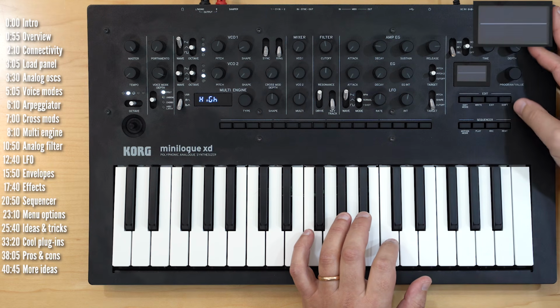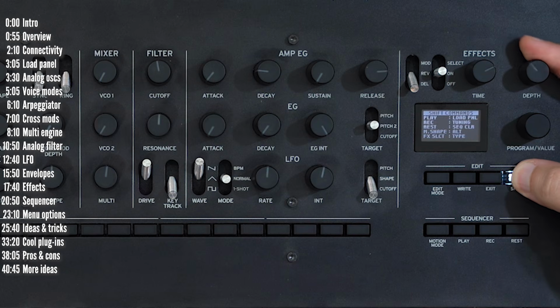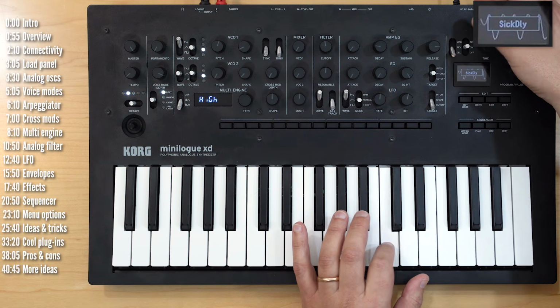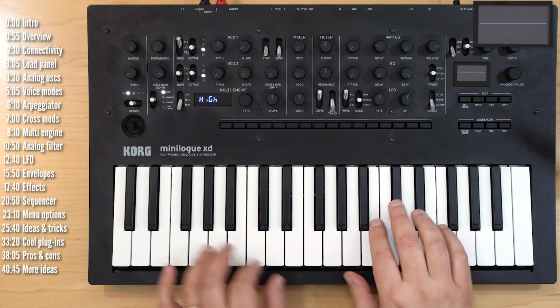Now, unfortunately, you can't control the mix with these. Korg doesn't open up the shift knob to developers, at least not yet. Maybe they will in the future. Let's go through these. Right, sig delay is nice.